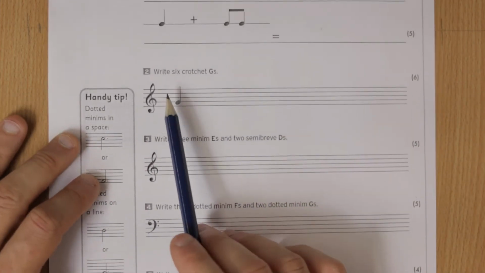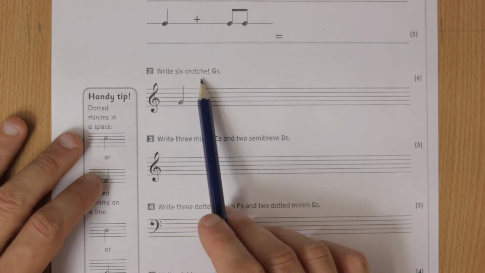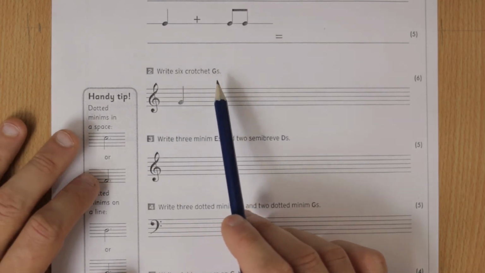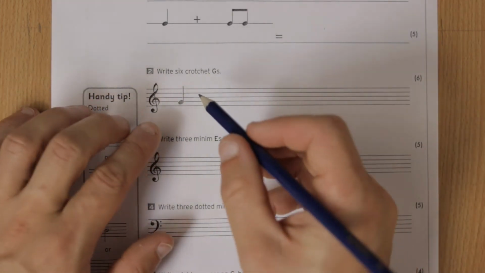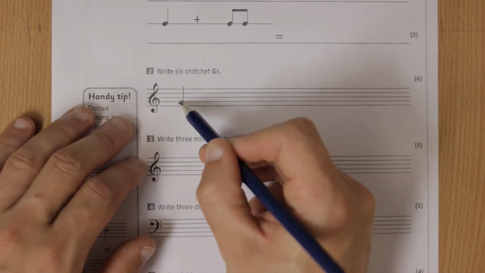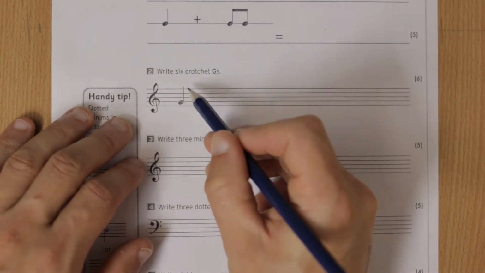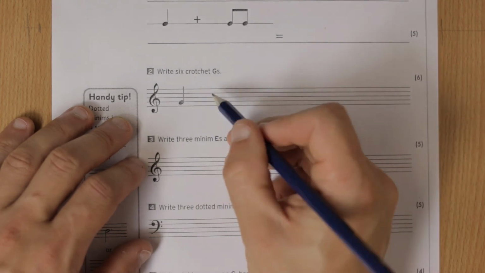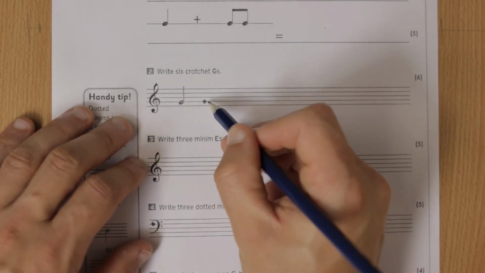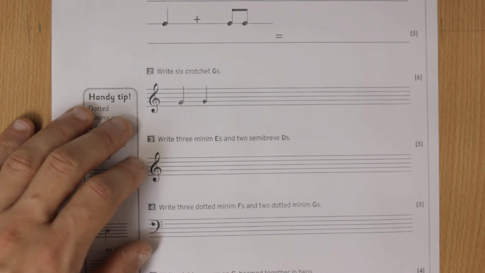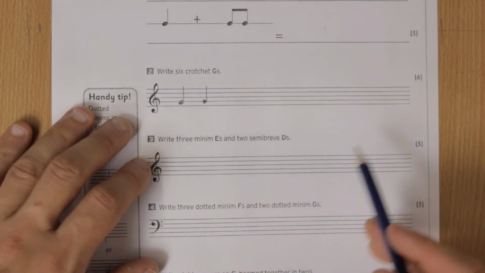And then finally over here, it says write 6 crotchet Gs. So we're combining what we learnt last week. So where's G? Well, G is here, every green bus, so green. 6 crotchets, so you draw 6 of those. So I'll draw another 6. There's 1. So do 6 of them and leave space in between.